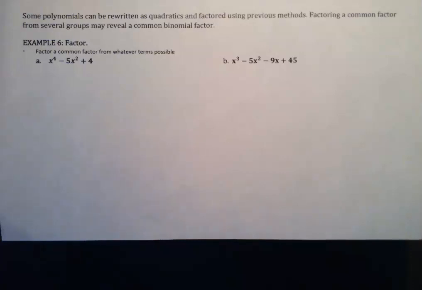Right. So for Algebra 2 today, we're going to finish up this... I don't even remember. 6, right? Okay. Because we need to focus on simplifying, like with all the things that we've had to do. It's a good way to come back, to work on some of that. Some polynomials can be written as quadratics and then factored using the previous methods. Factoring a common factor from several groups may reveal a common binomial factor.